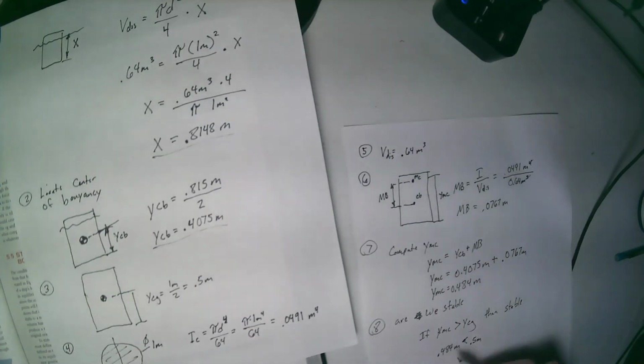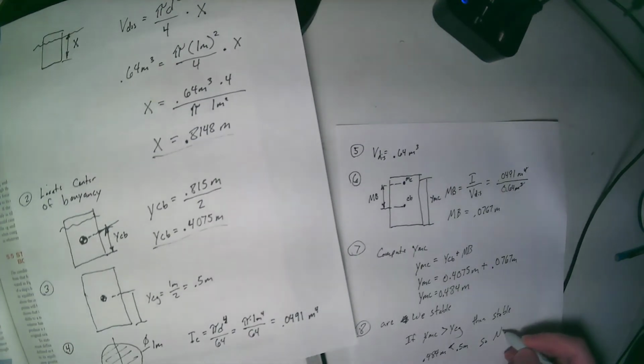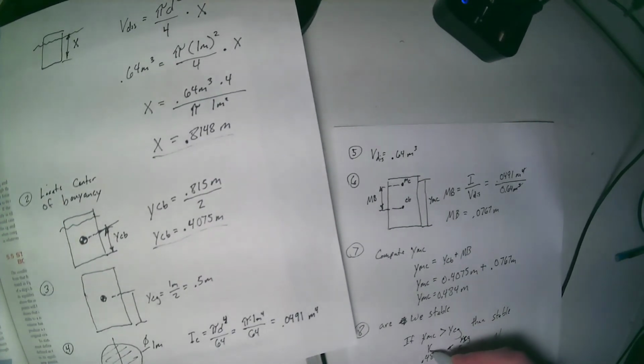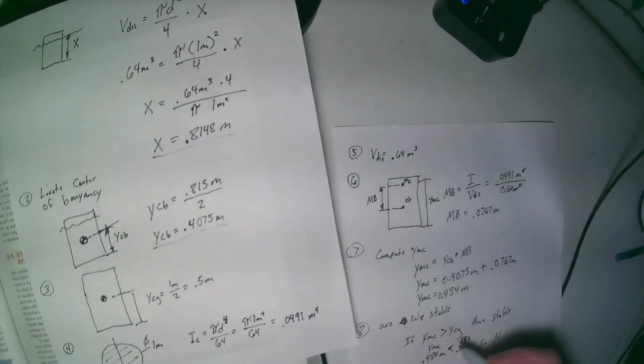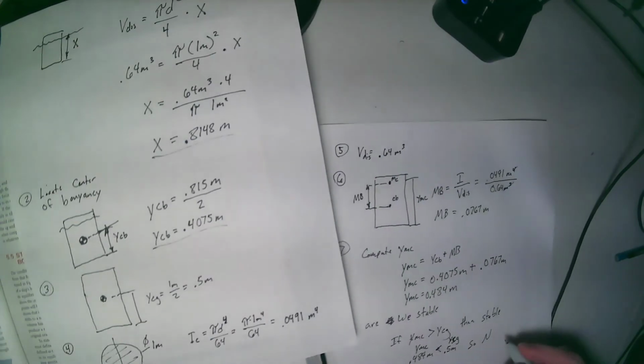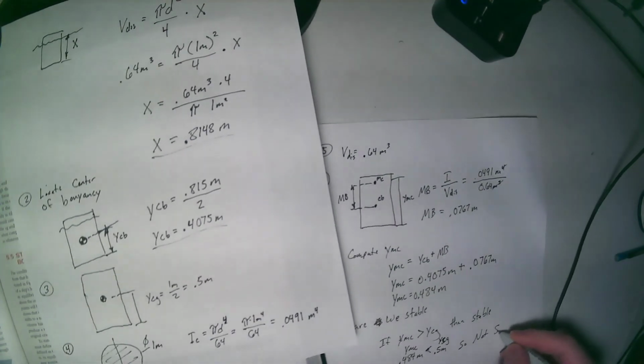So, no. YCG is equal to 0.5. YMC we found to be 0.48. So because this is the case, we are not stable.